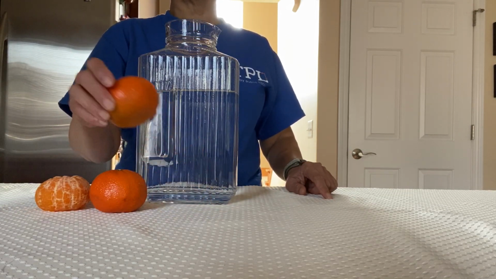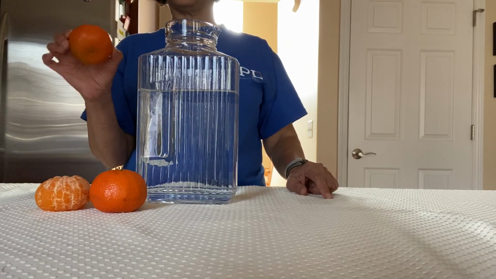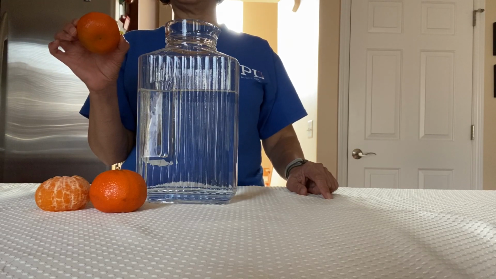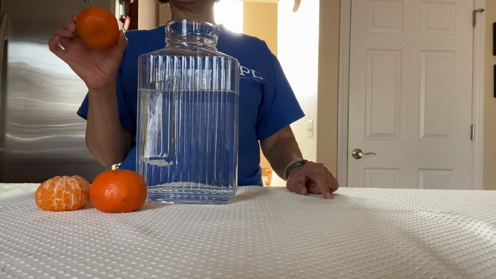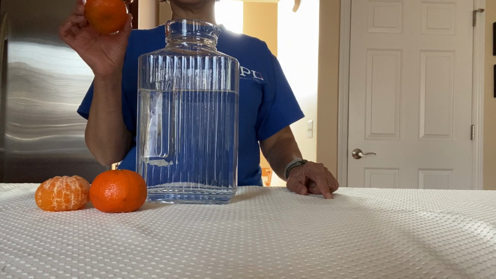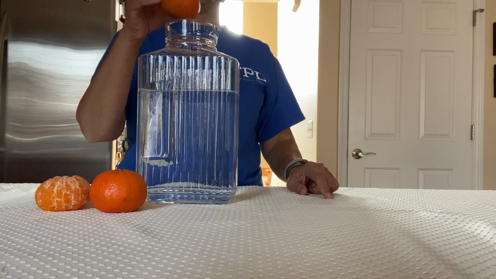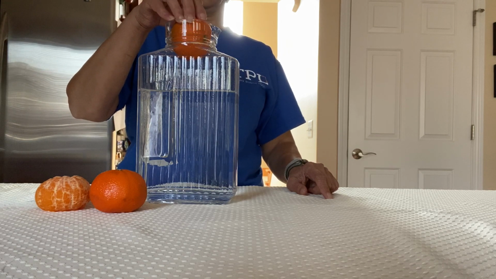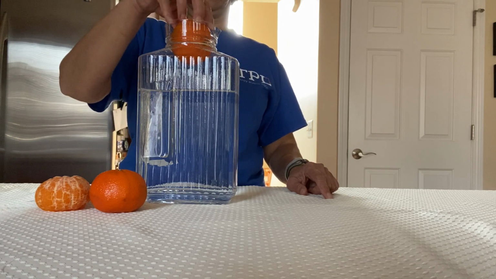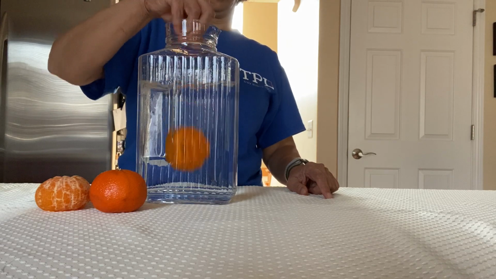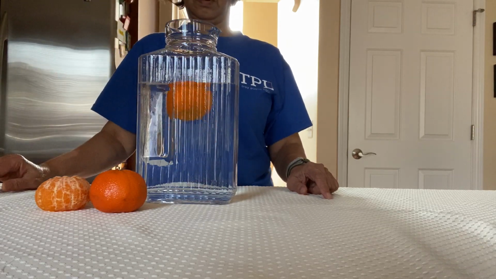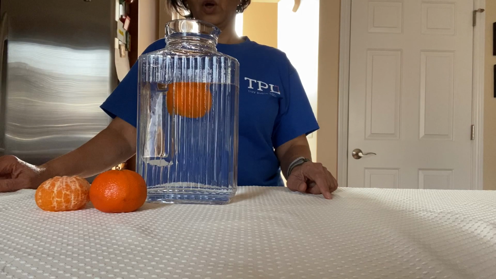Now, can you tell me if this will sink or float? I bet you're saying it will sink, right? Let's try. Oh, it's just floating.